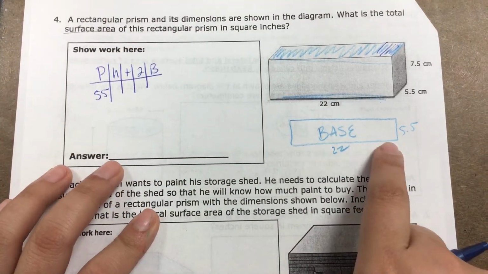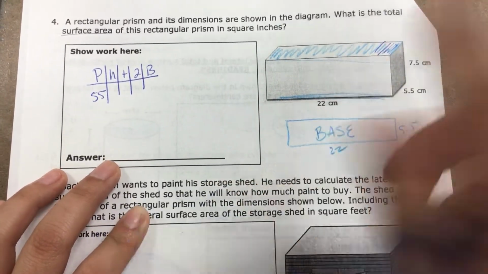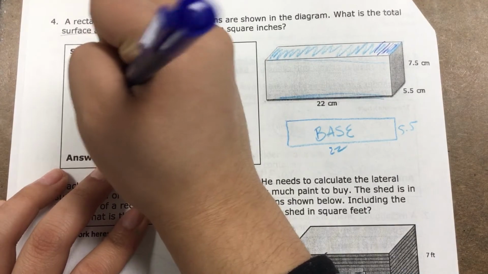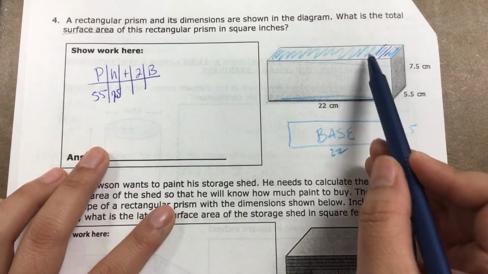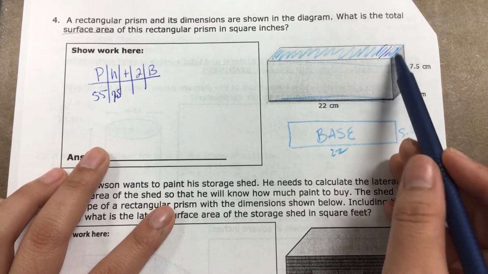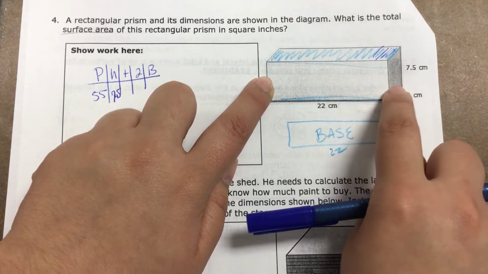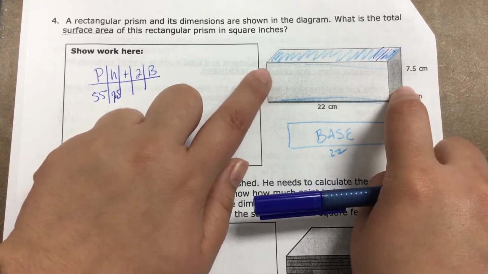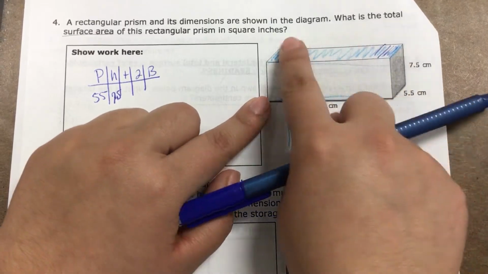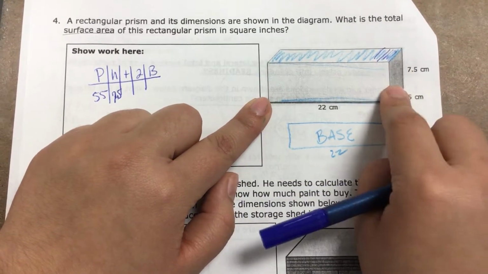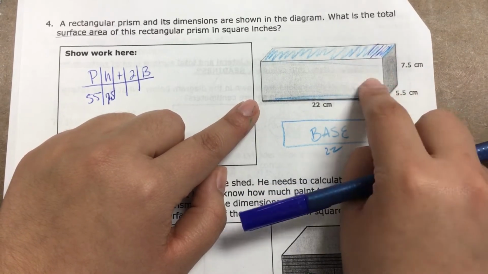H, the height, is going to be, okay, here's one base, here's the other. They are 7.5 apart. That's why I want to make the top and bottom the bases. Because if we had made these sides the bases instead, the height, or H, would be how far apart this side is from this side, which would have been 22. So we're making it as easy as possible for us by identifying the top and bottom as our bases. That way the height happens to be the up and down from one base to another, 7.5.